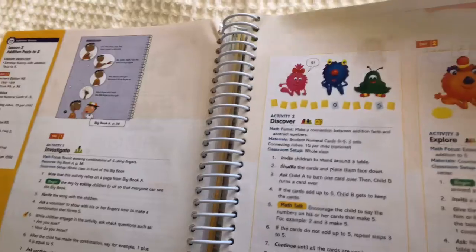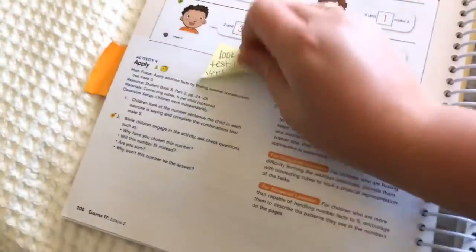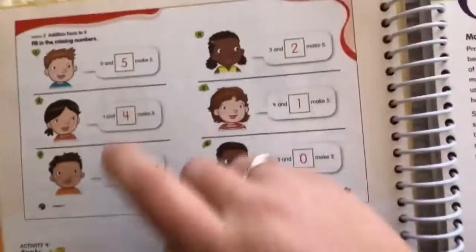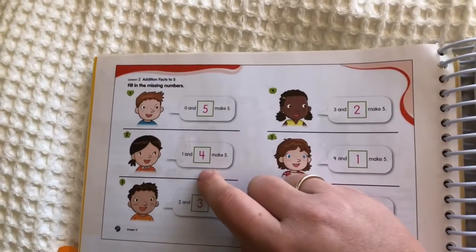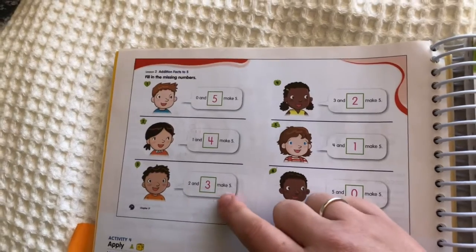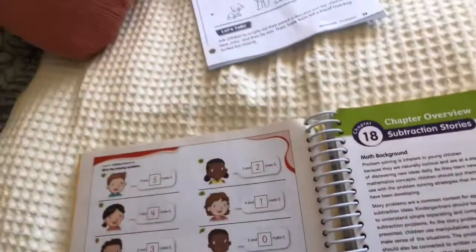Then we get to lesson 2, addition facts to 5. They need to be able to add all the numbers between 1 and 5 to know what they add up to. So these workbook pages really aren't that hard. We have 0 and 5 makes 5. 1 and 4 makes 5. 2 and what? 3 makes 5.